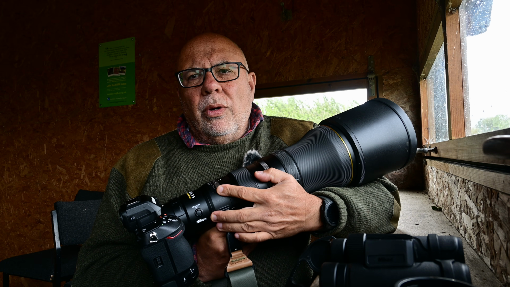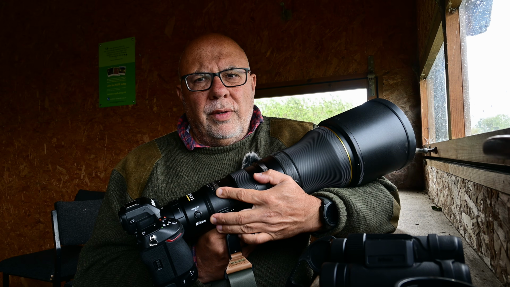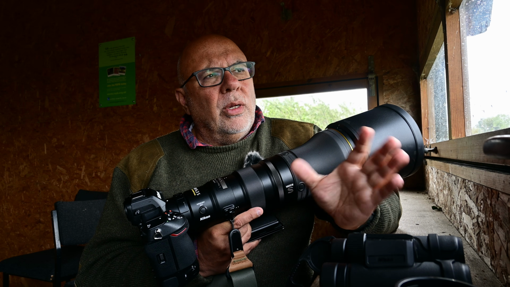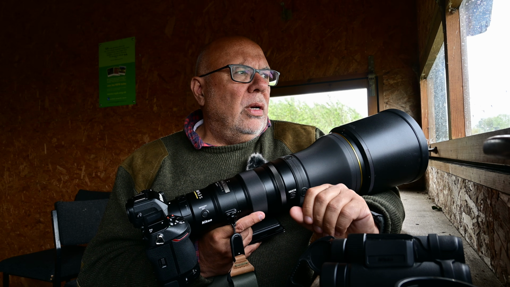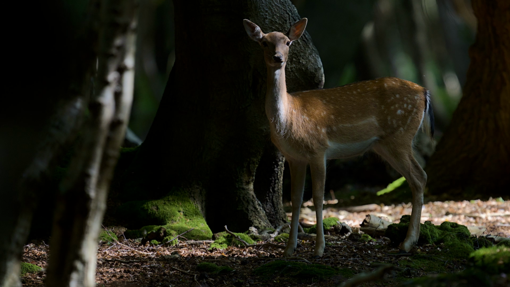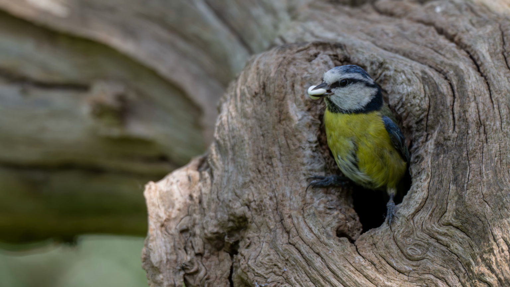So that's generally what you're trying to do with wildlife photography. There's also other kinds of wildlife photography where you might want to include the environment, but often you want to maybe hint at the environment rather than have the whole thing in focus.